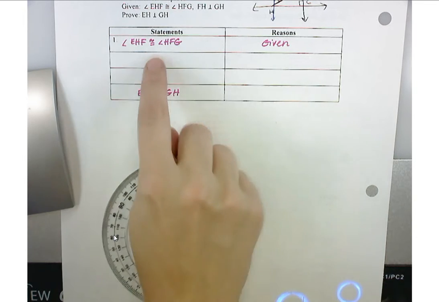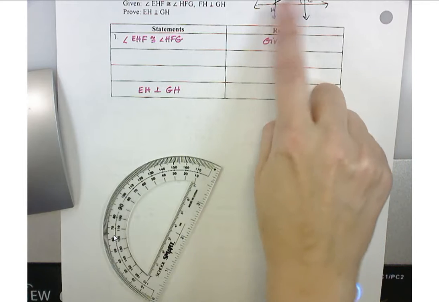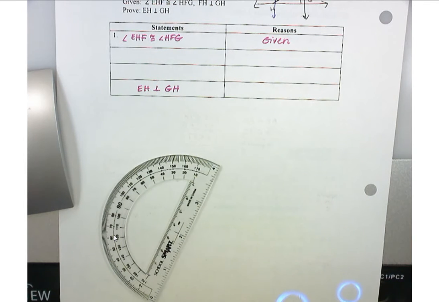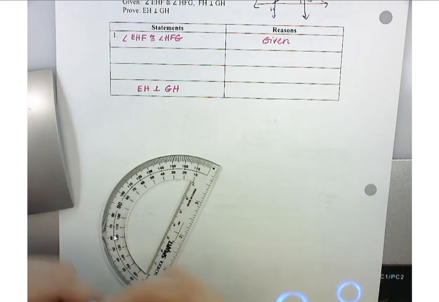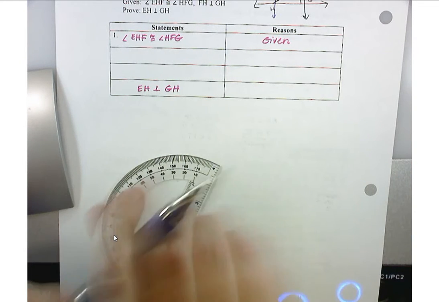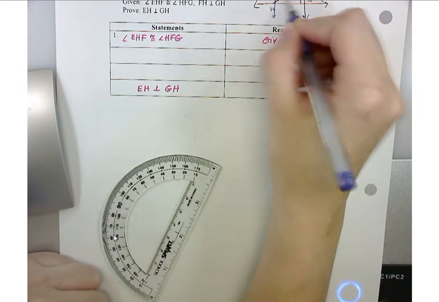We already have that. What else? If we know two angles are congruent, what can we show is true? Ryan, do you have an idea? If alternate interior angles are congruent? Good, okay, so if the two angles are congruent, we can show the lines are parallel. Great job.